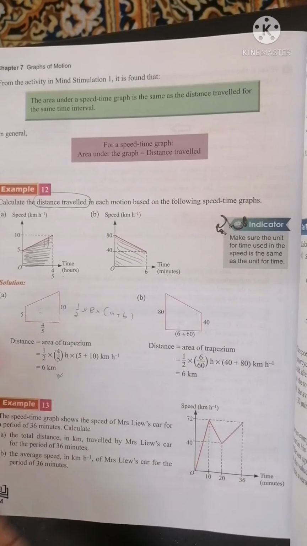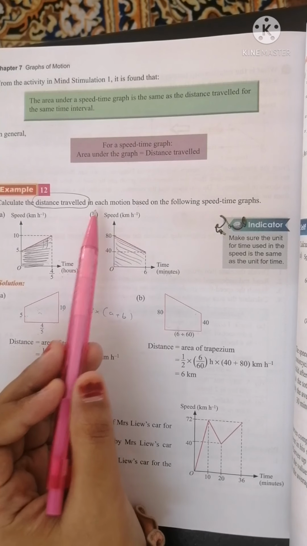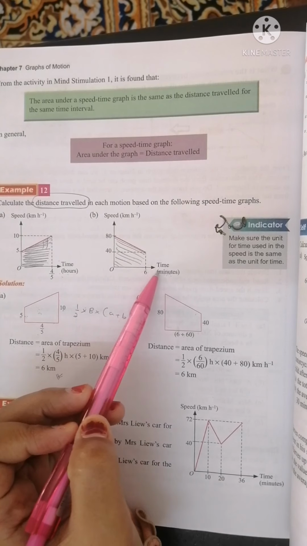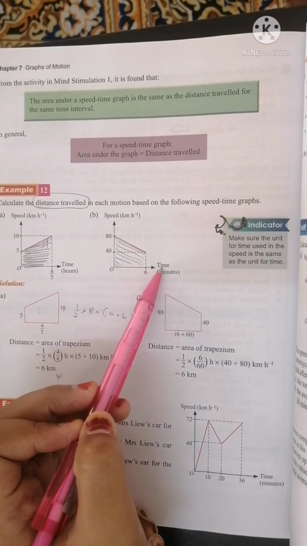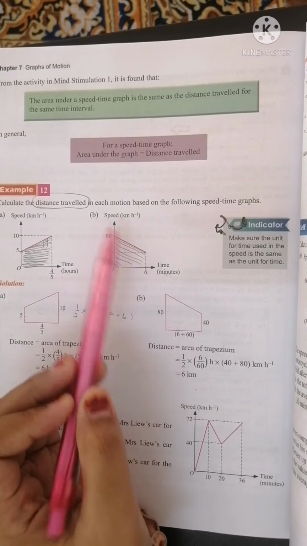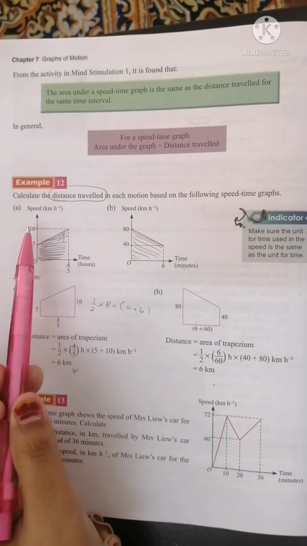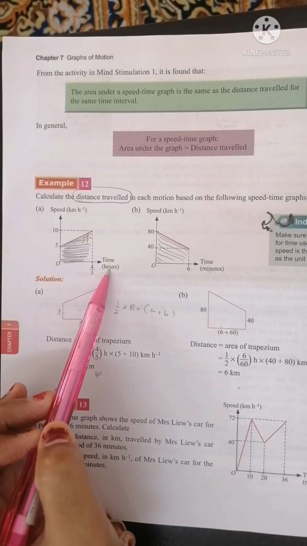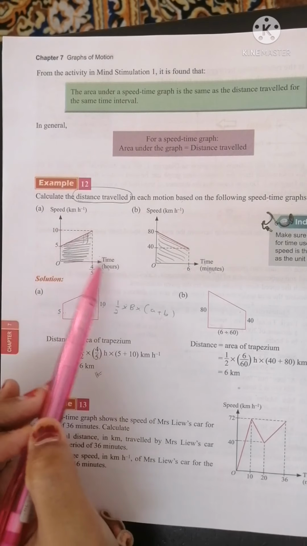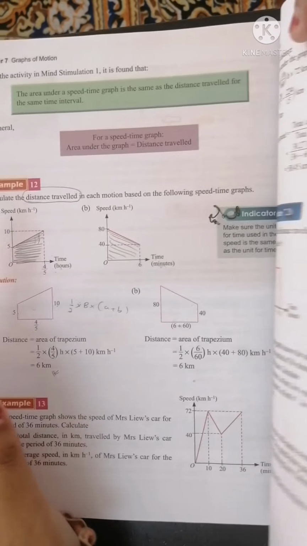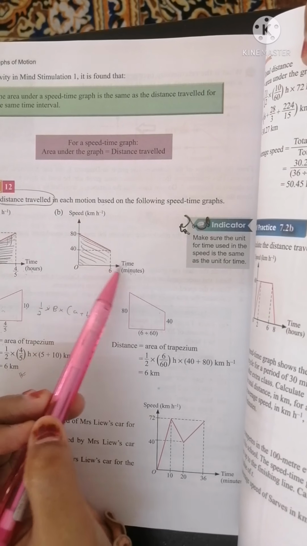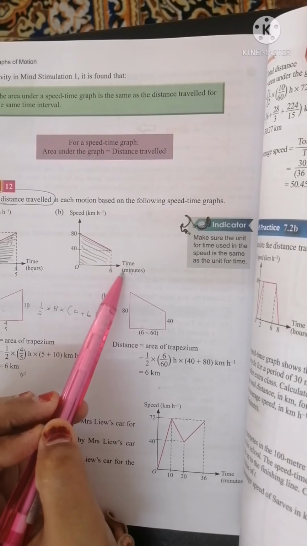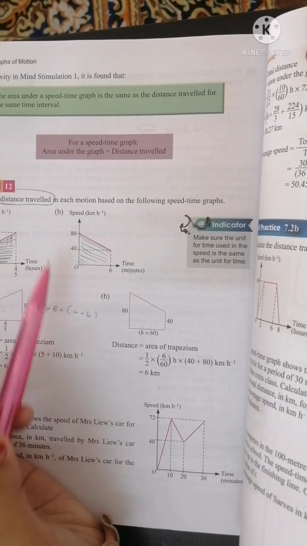Class, let's look at example B. For example B, this is speed in kilometer per hour, and the horizontal axis is time in minutes. As compared to example A, where it is kilometer per hour and the time is in hours, the unit is the same, right? But for B, the speed is in kilometer per hour, but the time is in minutes. So this is the problem here. But before that, it's okay.